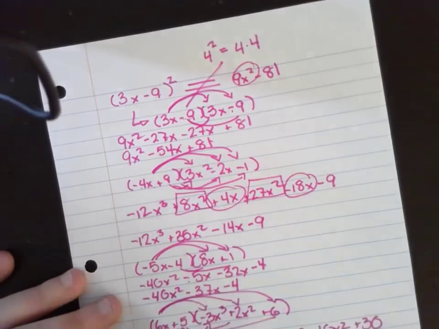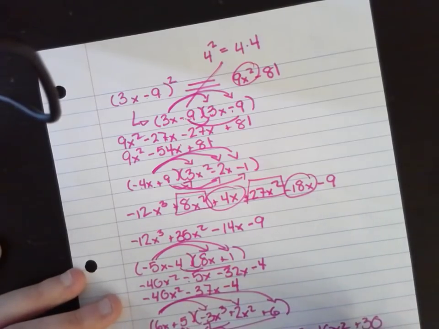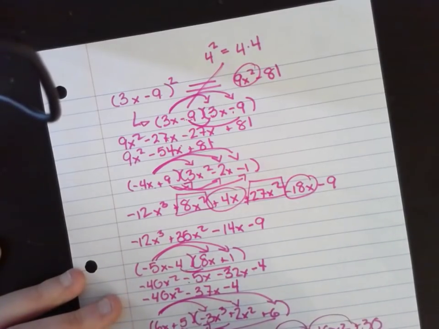Combine like terms. There's no other term to the 4th power. Cubes: 12x cubed, negative 15x cubed. That's negative 3x cubed. Squared: only this one is left, 10x squared.